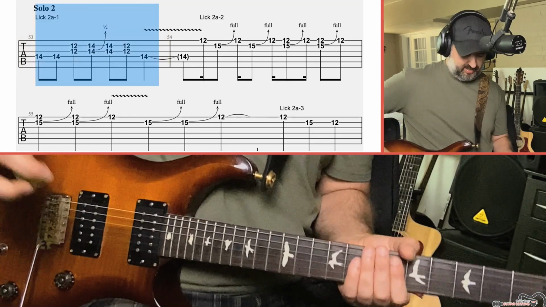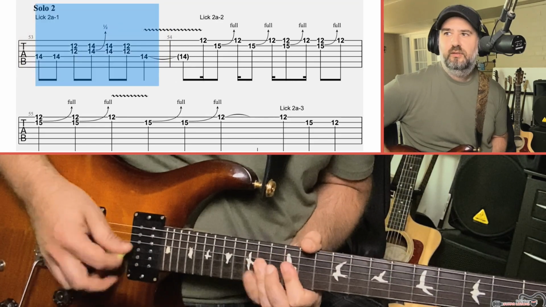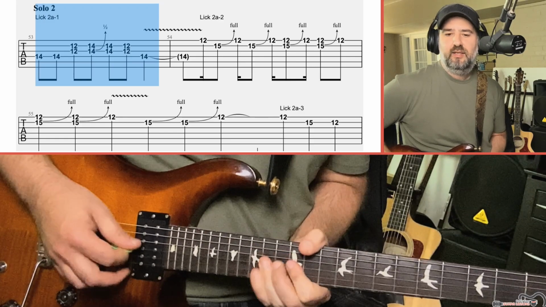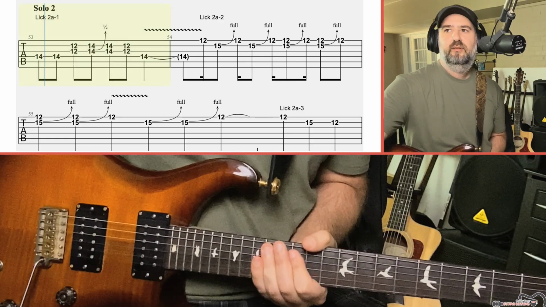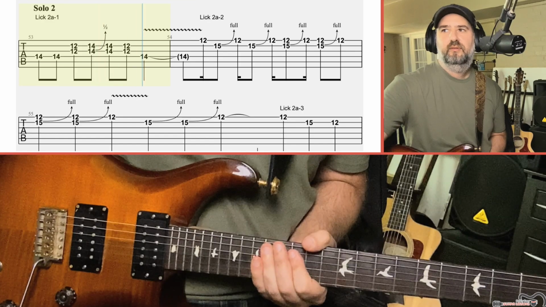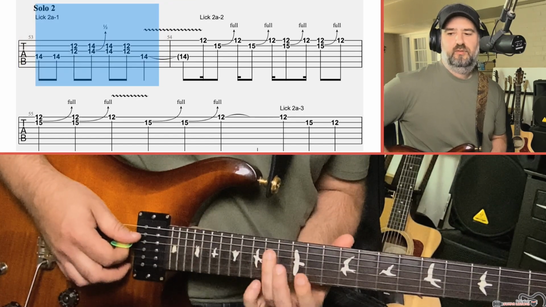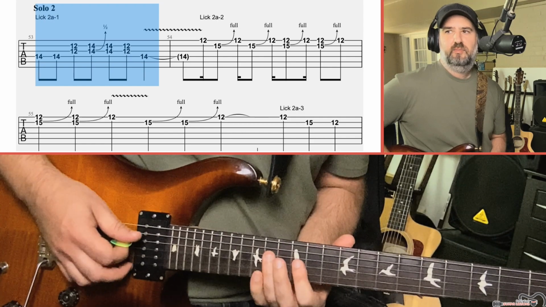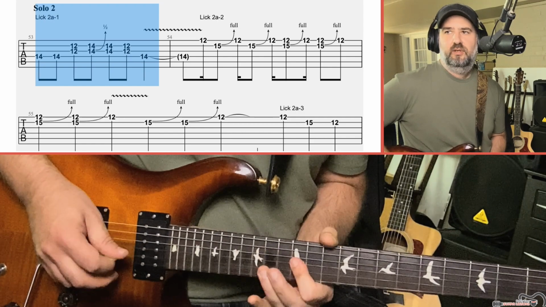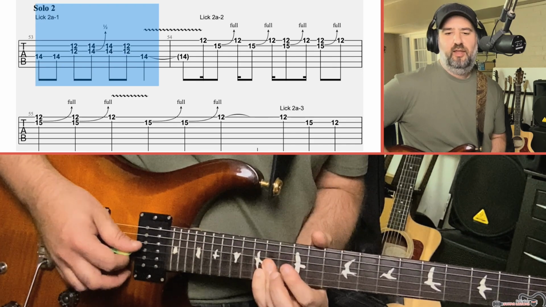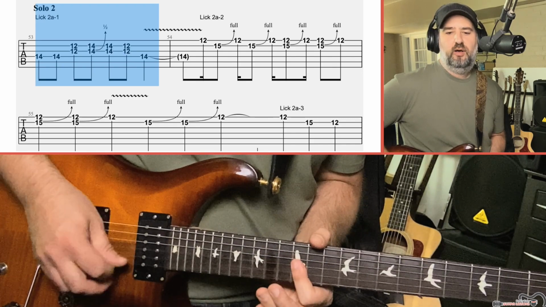And I'll play that by myself here. So that's what you want to listen for. Ba, ba, da, da, da, da, da. Okay, and that's 14 to the D, followed by some double stops. The 14 double stop, we're going to do a little bend first, and then unbend, back to 12.